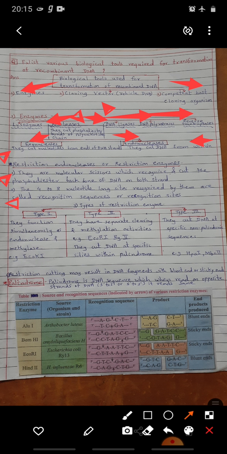Types of restriction enzyme. Restriction enzymes are of three types: type I, type II and type III. Type I function simultaneously as endonuclease and methylase.